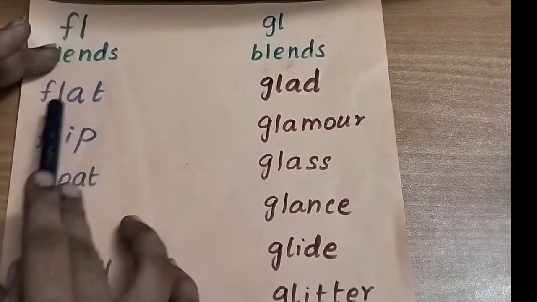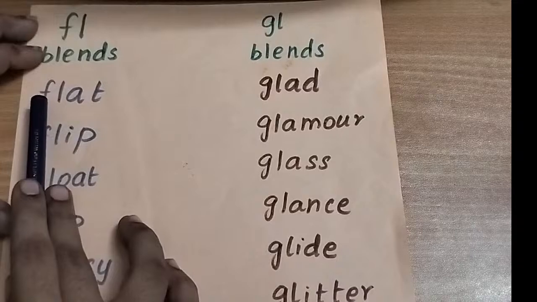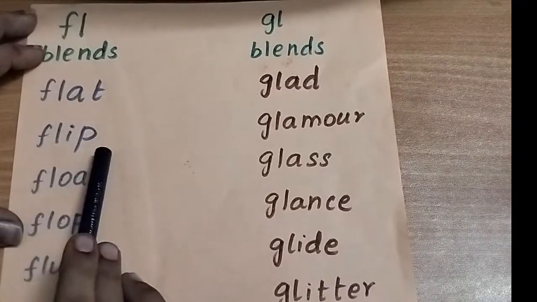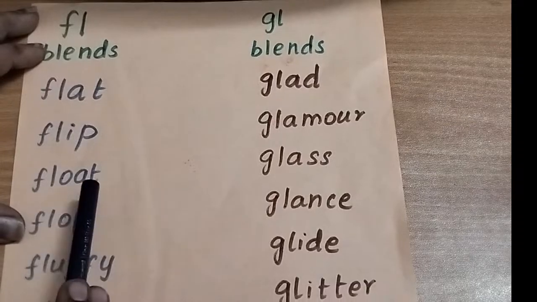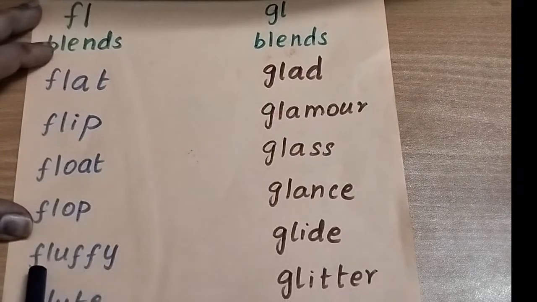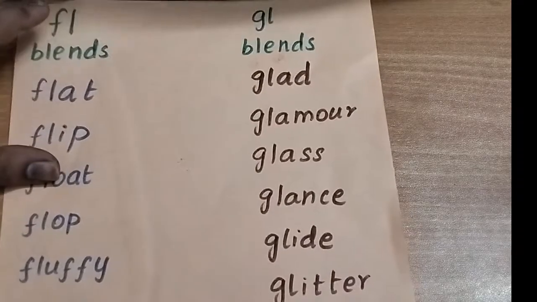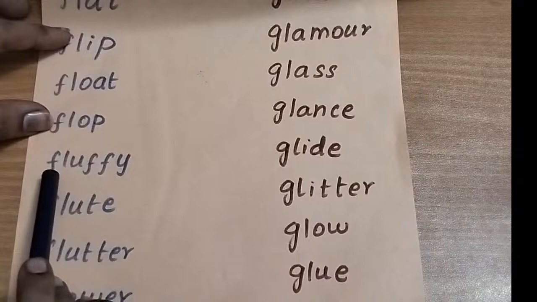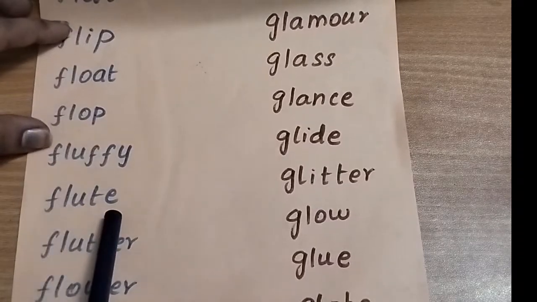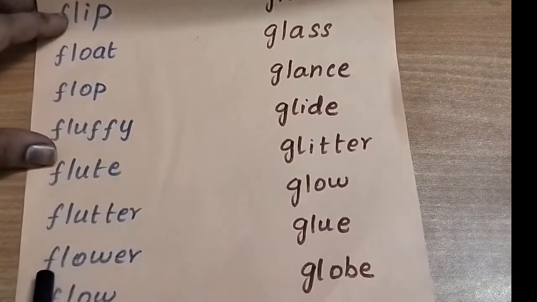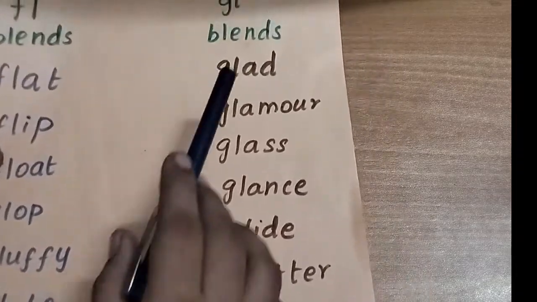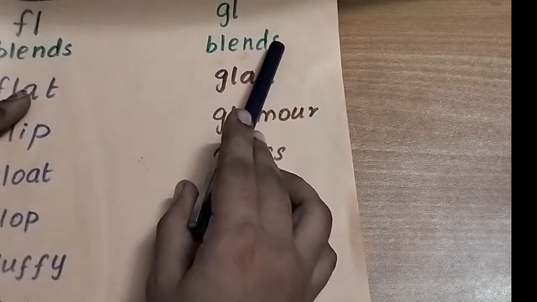In FL, the sound of F is F. Flat, flip, float, flop, fluffy. So at the beginning you are blending two consonants, that is the letters F and L. Flute, flutter, flower, flow. The next one is GL blends.